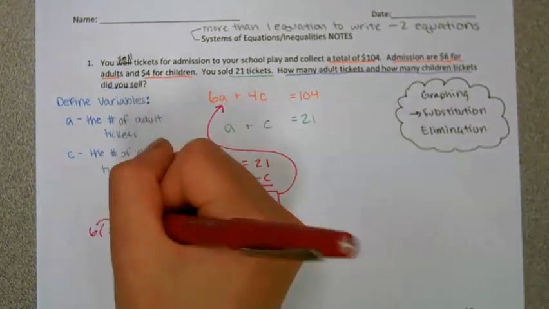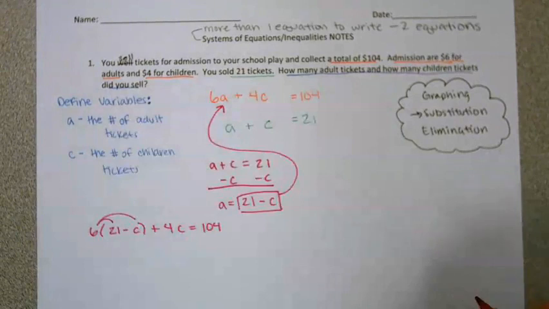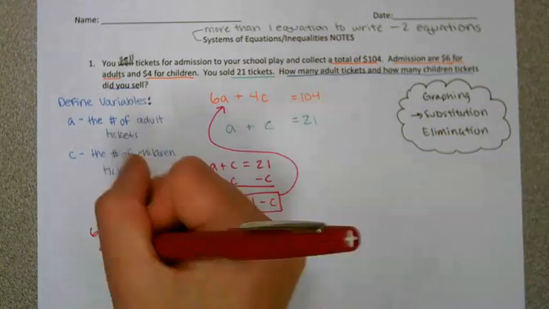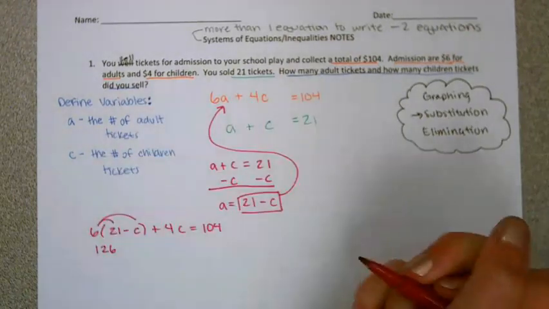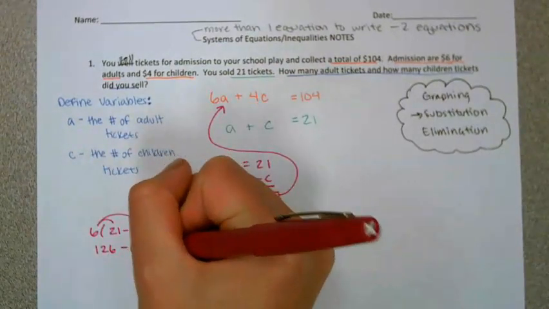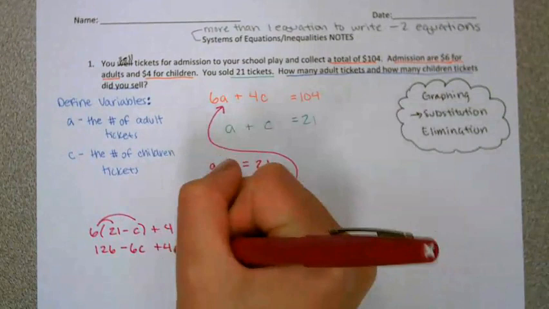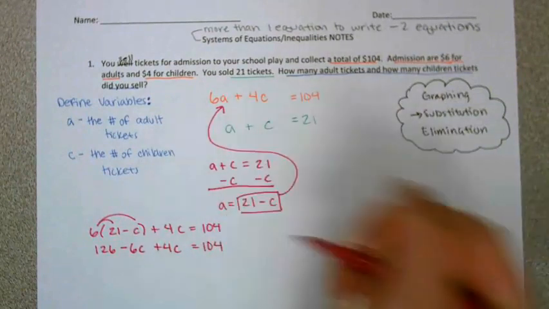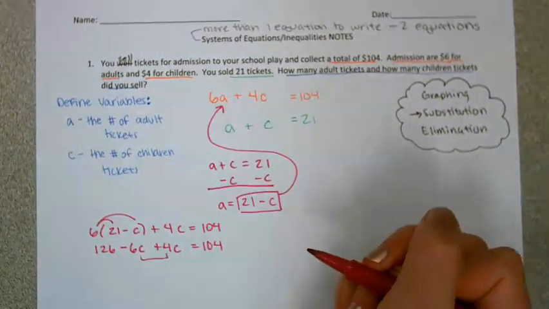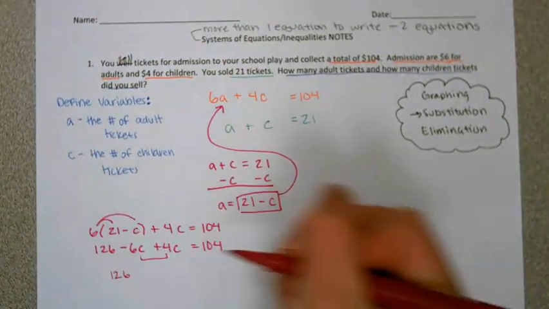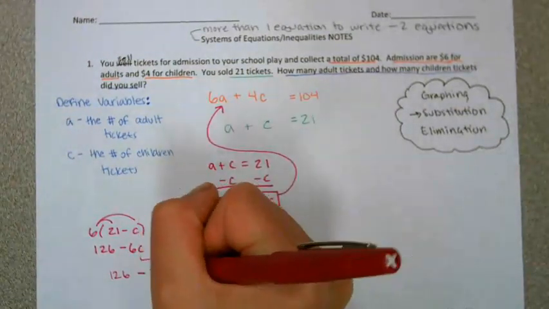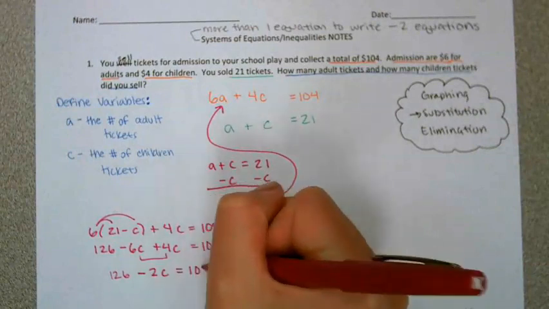So I'm going to distribute. When I distribute here, I get 6 times 21, which is 126. If you need to use your calculator, please make sure you do so. And then we'll get 6 times negative c, which is negative 6c. Bring down the 4c and the 104. Then I can combine like terms. These are like terms, so I can combine them. I bring down the 126, and I add negative 6c plus 4c, which is negative 2c, which is equal to 104.